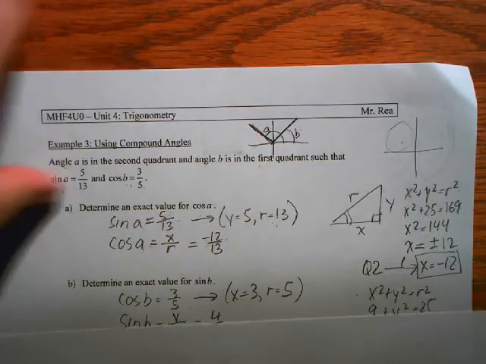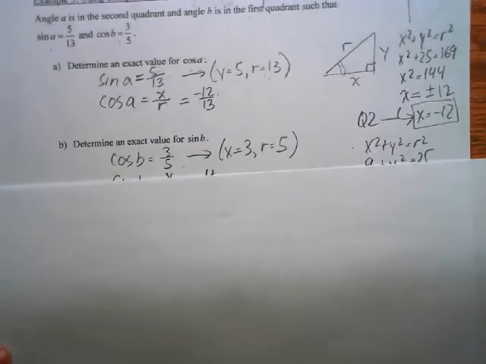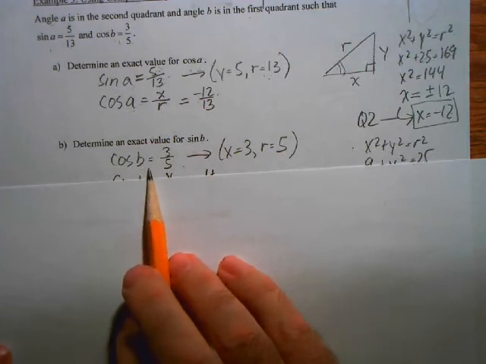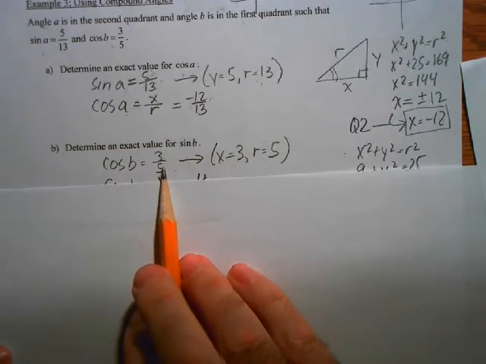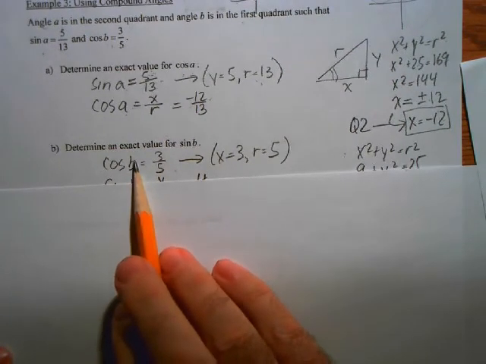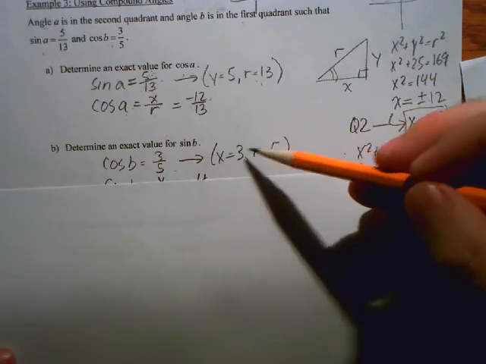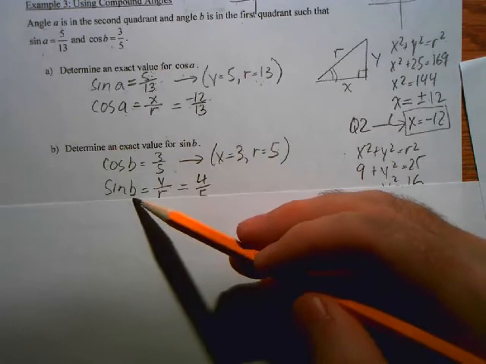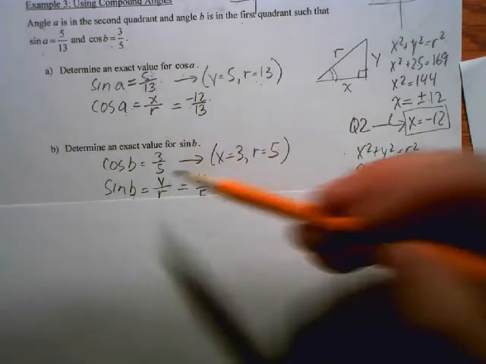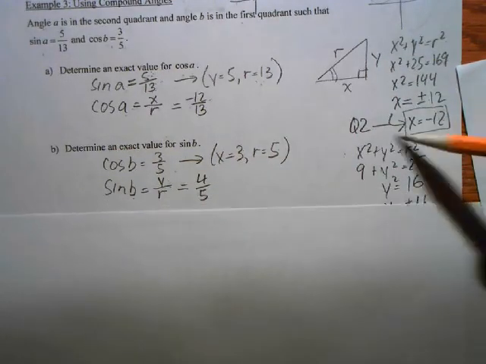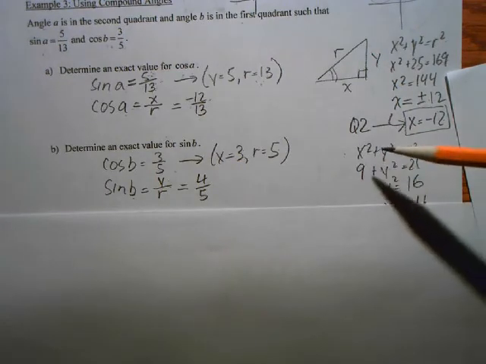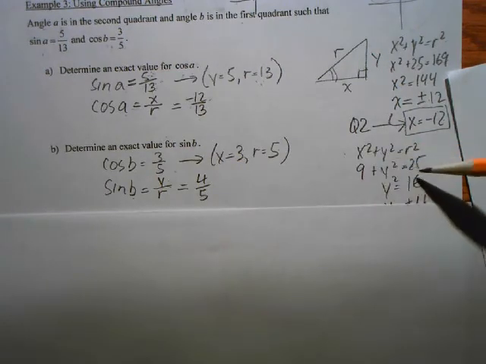Similar style question, part B. Determine the exact value for sine B. They told us cosine B was 3/5, which tells us, well, cosine is x over r. So x is 3, r is 5. But if we want to know what sine B is, we have to know what y is. So again, we do Pythagorean theorem again. Plug in 3 and 5.